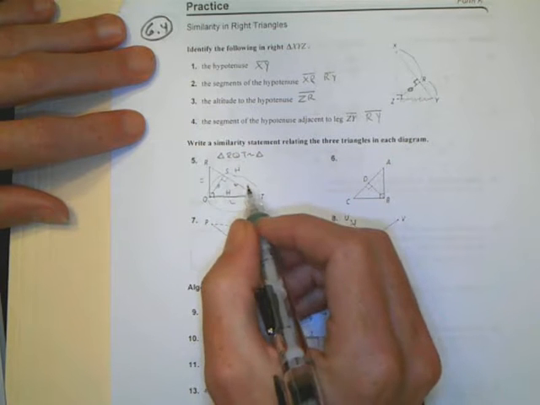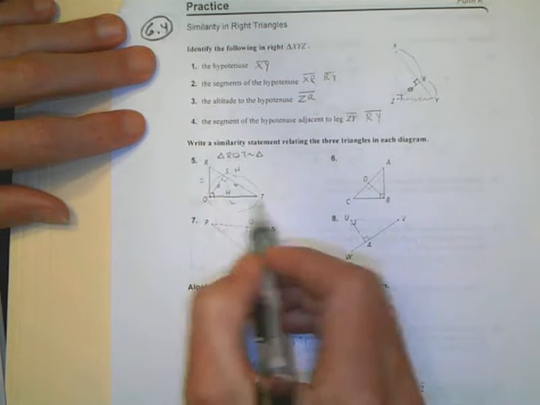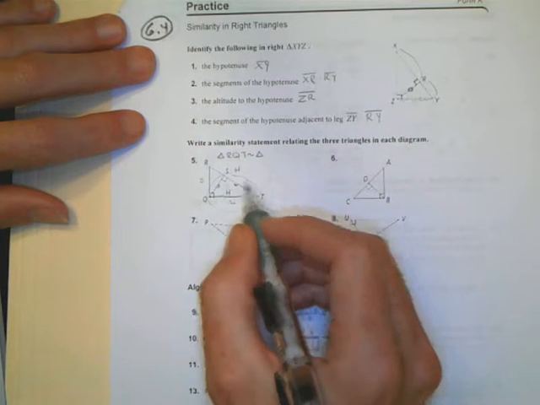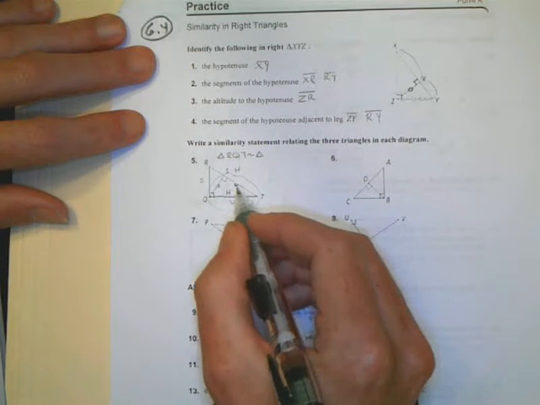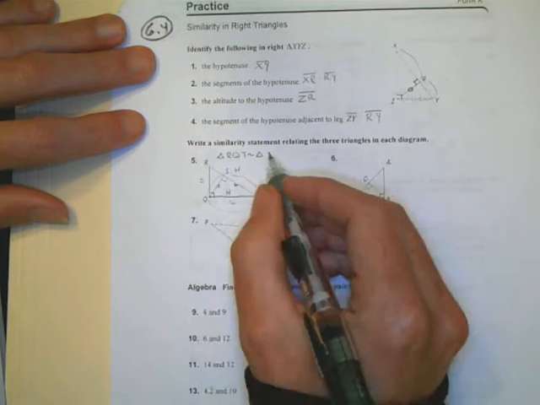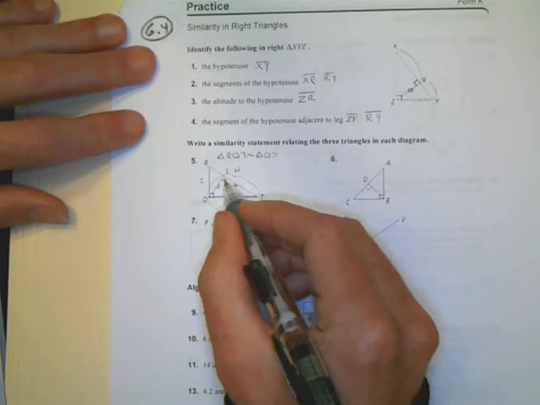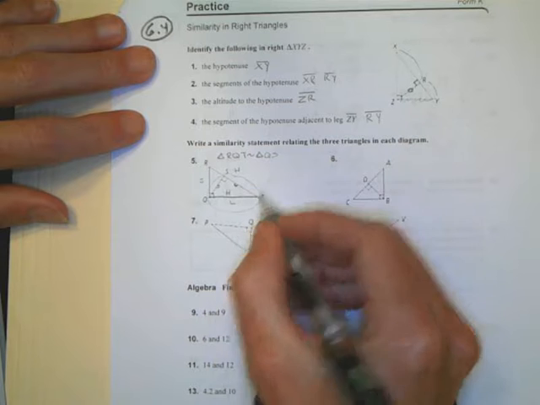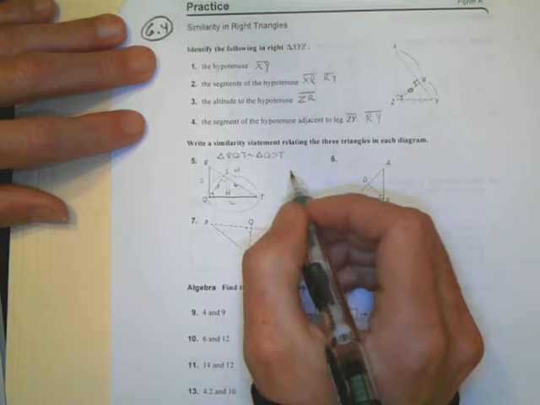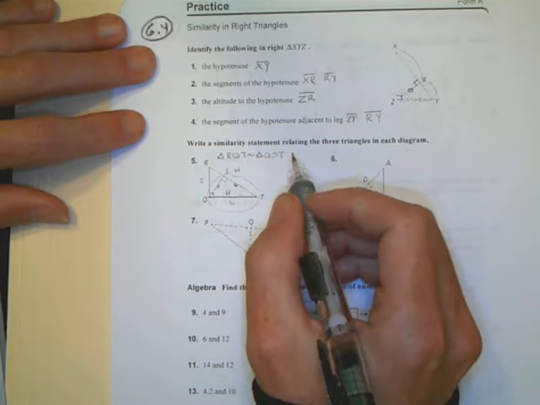So on my original, I went short to long to hypotenuse. So here I'm going to do the same thing. And I can see I want to go to the right angle. So I'm going to do Q here to my right angle, S, and then S out to the side, T. And there's my second little triangle.